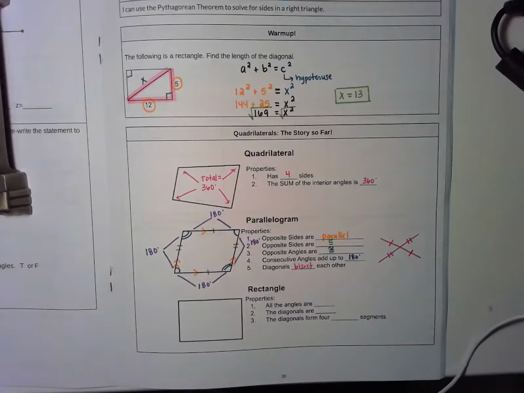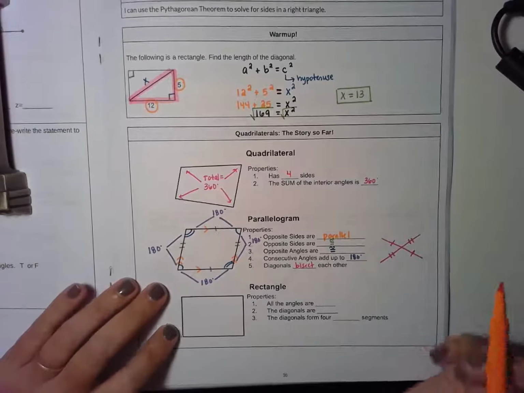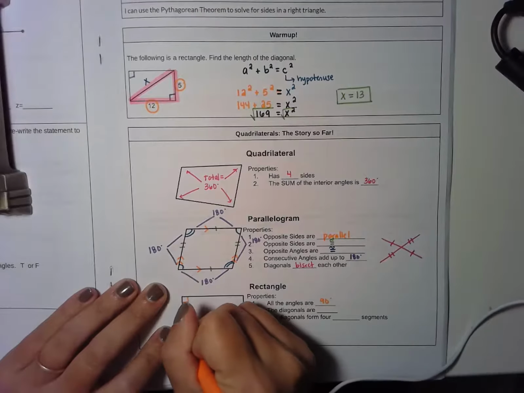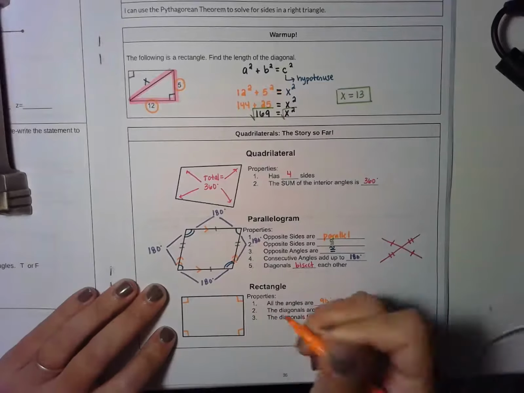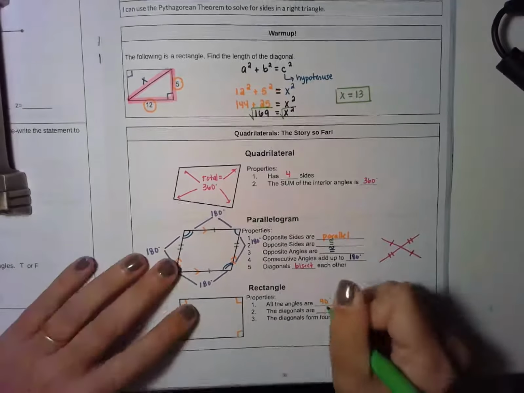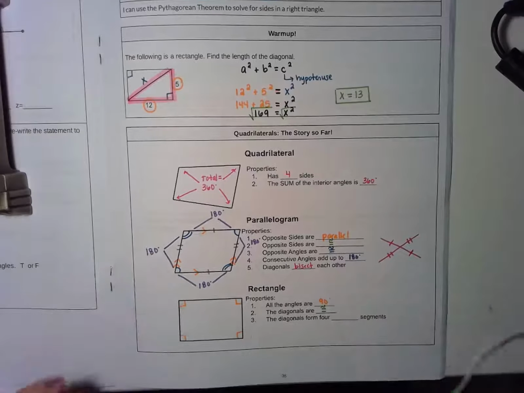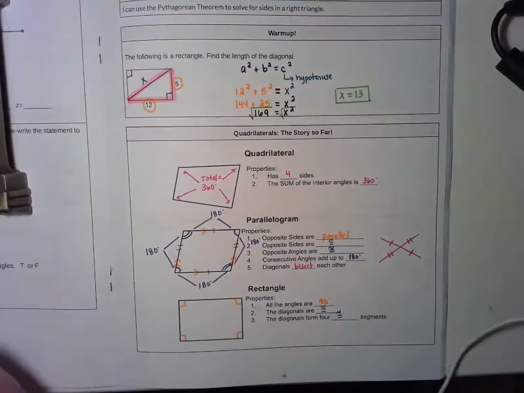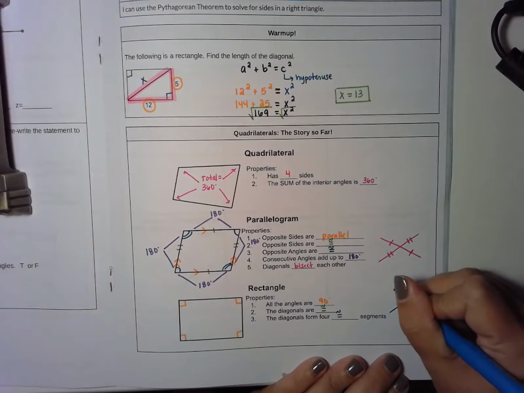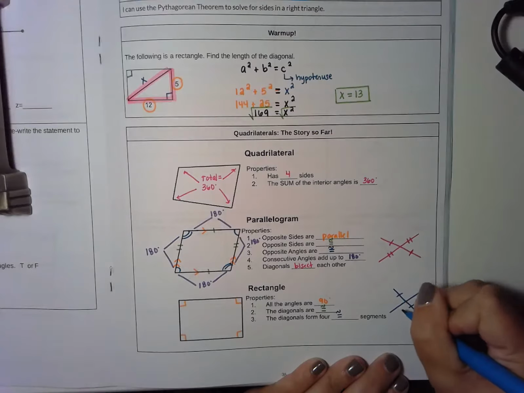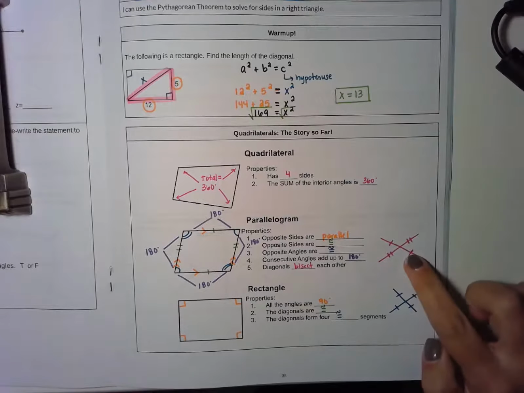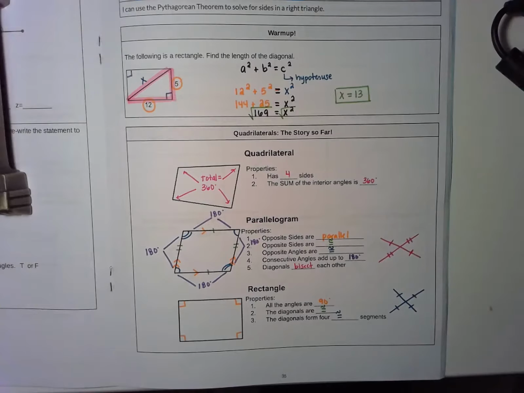Not only are the opposite angles of a rectangle congruent, they're all going to be 90 degrees. So all 4 corners of a rectangle are 90 degrees. And the diagonals are congruent to each other, which means that when you cut them in half, you actually get 4 congruent segments. So when you look at the diagonals of a rectangle, the picture is going to look a little bit different. I'm still going to have diagonals that bisect each other, but in this case, all 4 pieces will be the same size, as opposed to 2 pieces that are the same, and then 2 pieces that are the same as each other, but not the same as the first 2.